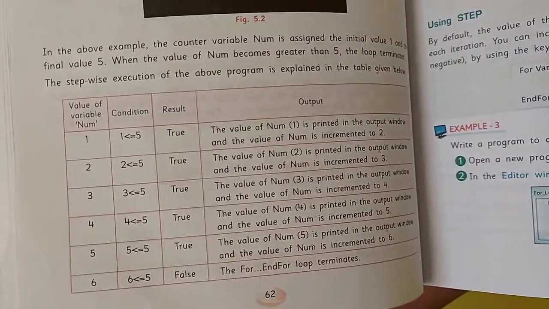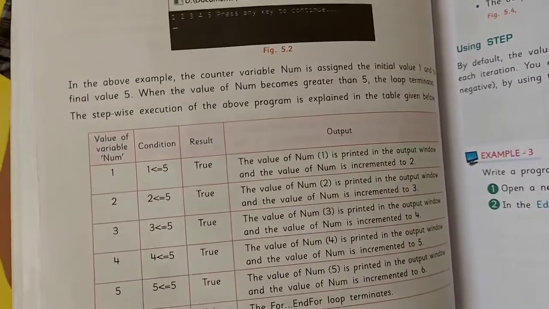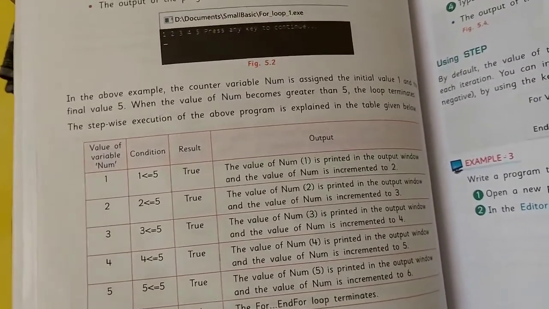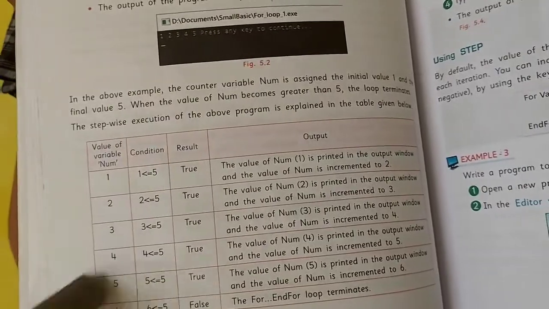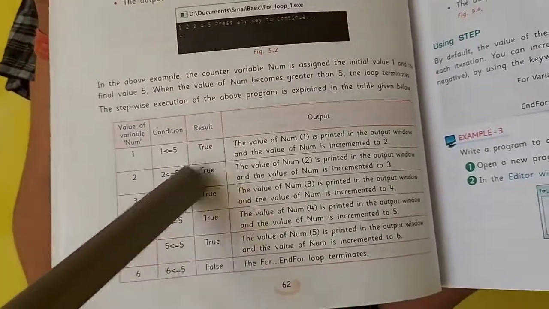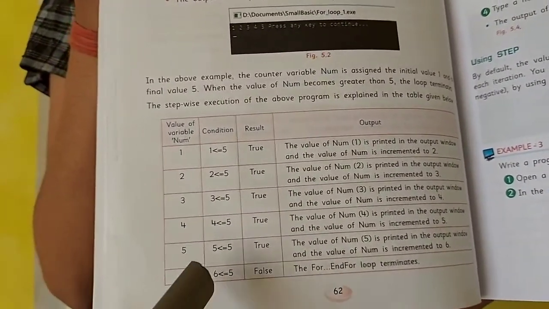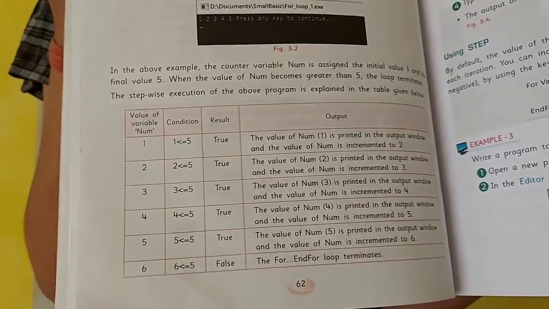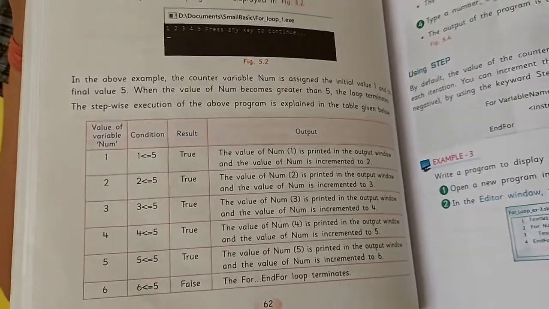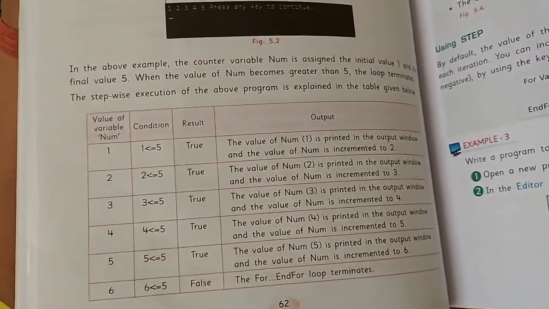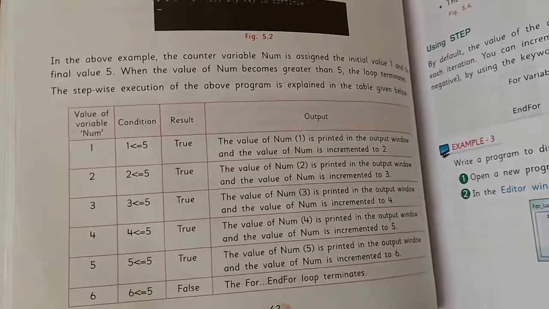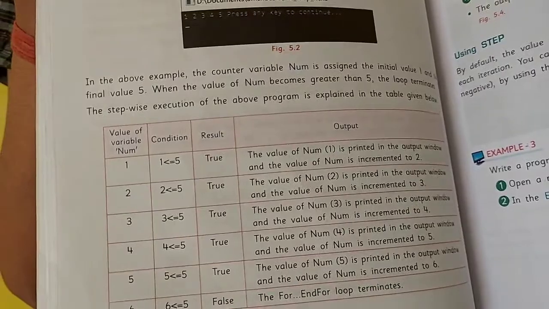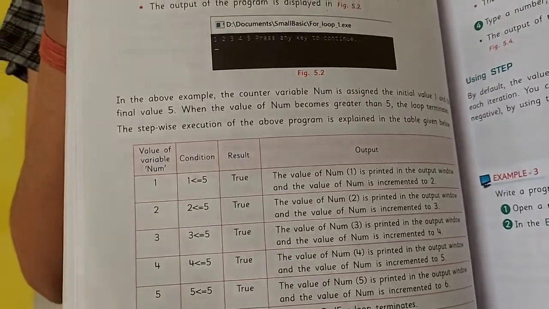Means everywhere we have to consider the final value to be greater and the initial value to be smaller. See, in the first 5 cases you will find the condition true. But in the last one, 6 less than or equal to 5, that is false. So as soon as you get a false output, your loop will terminate. Clear?